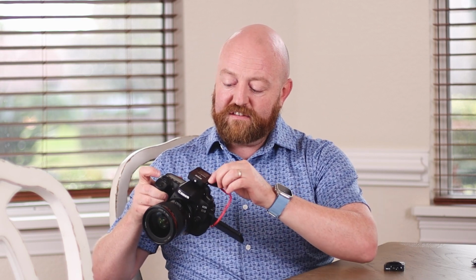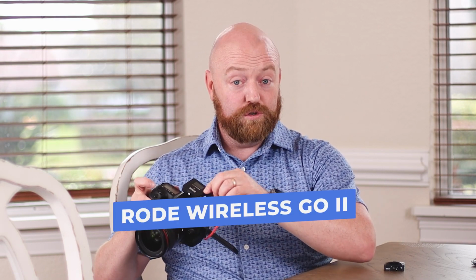So that's the setup I'm actually using to film this episode. This is my primary audio. I've got the H2N right here, which is my secondary audio. And this is awesome. It's got battery indicators, so you know if either the transmitter or the receiver is low on battery. In fact, this is called the Rode Wireless Go 2.